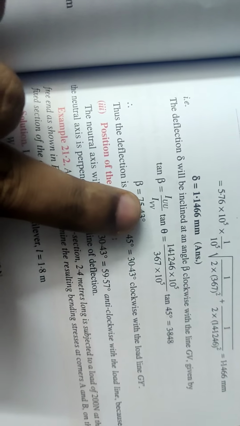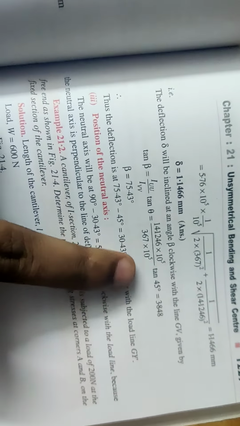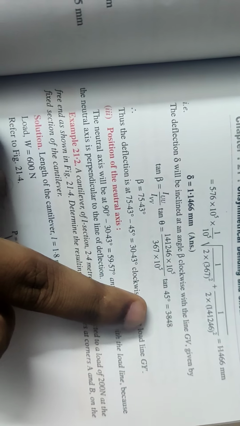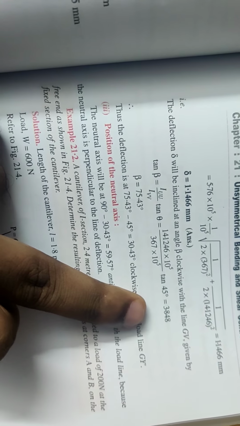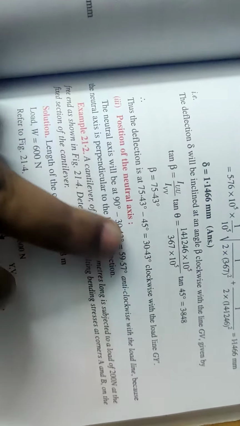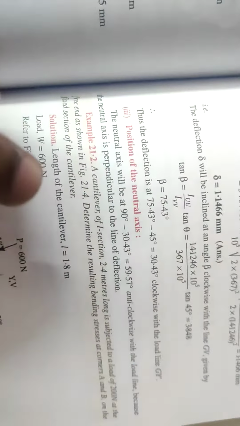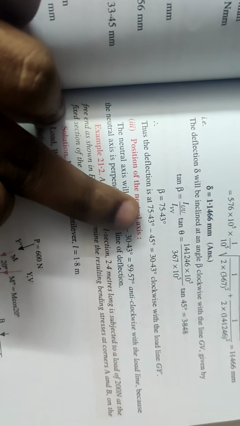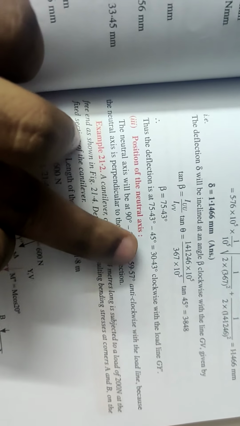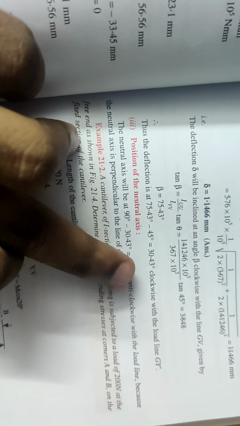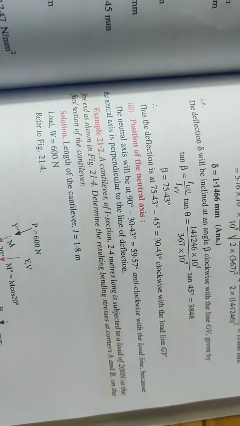We know the IUU and IVV values, and we are substituting theta value 45 degree and getting 3.848. Therefore beta is equal to 75.43 degree. Thus the deflection is at 75.43 minus 45, which is equal to 30.43 degree clockwise with the load line GY.